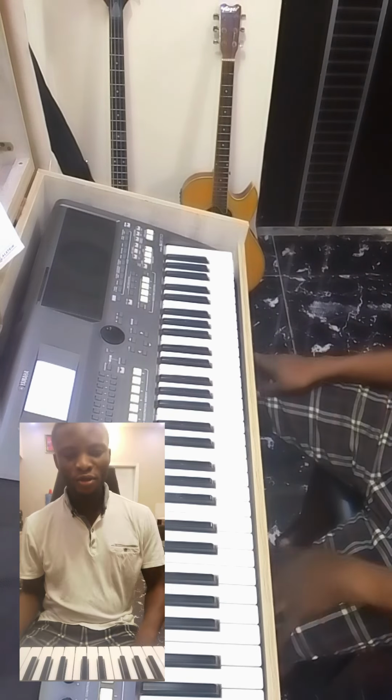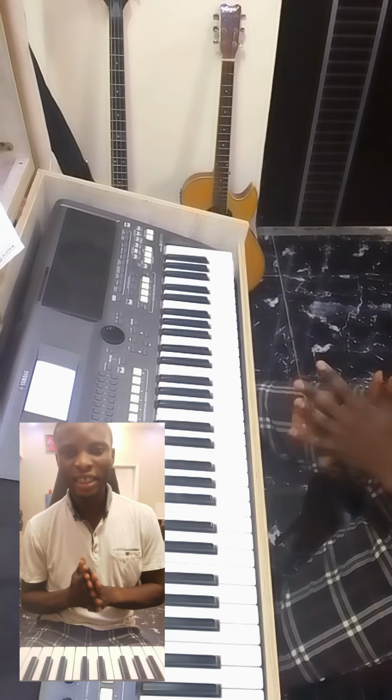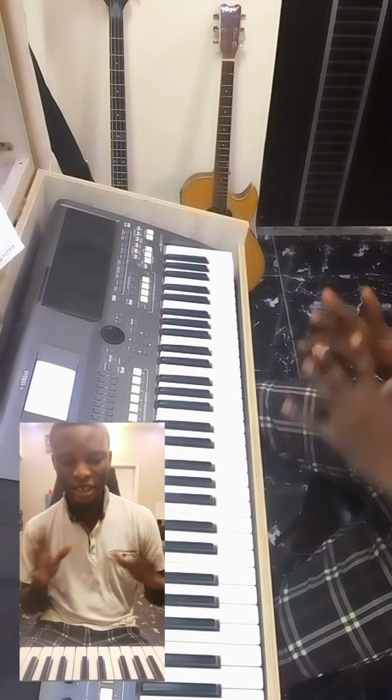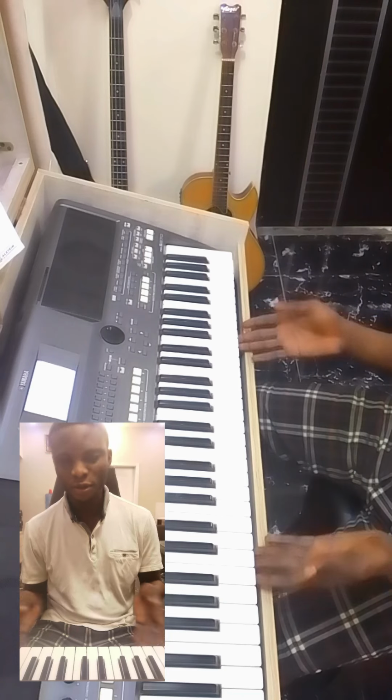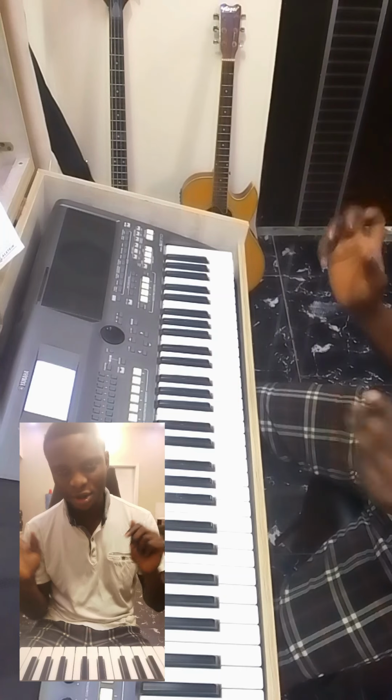Okay, to dive straight in, no time to waste. We want to start learning the instrument called the keyboard. But before we dive into it, we want to know some basic terms, some basic theory about it.